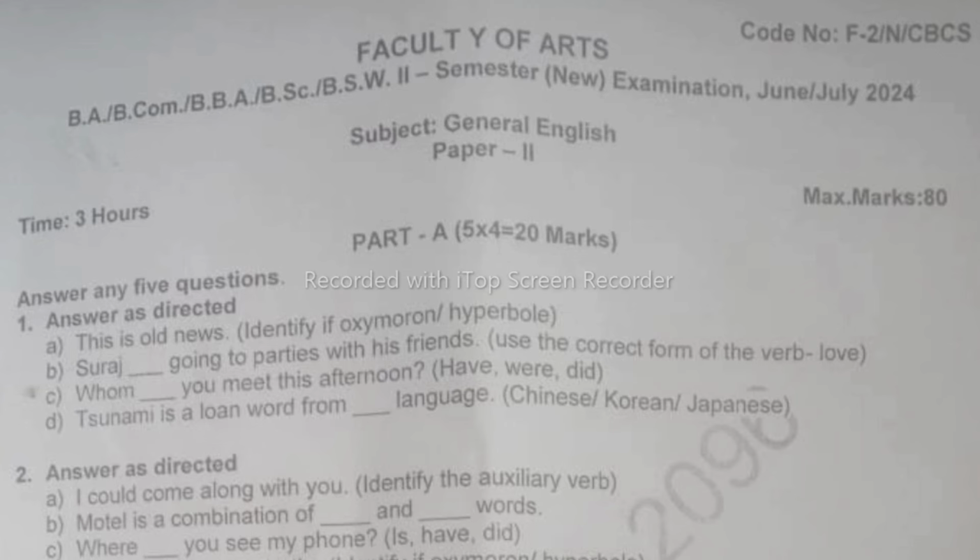So here we have solved the degree semester 2 English question paper. The picture is a little blurry, but I have solved this. I hope you have your question papers to see all this.